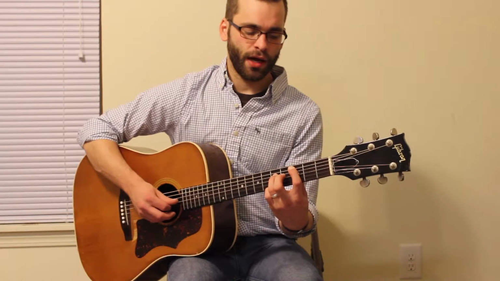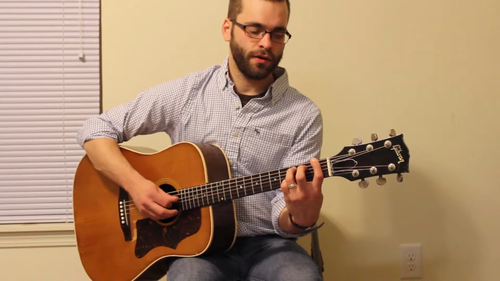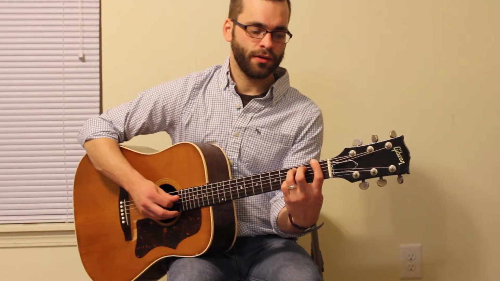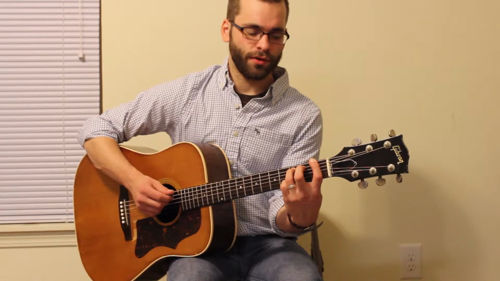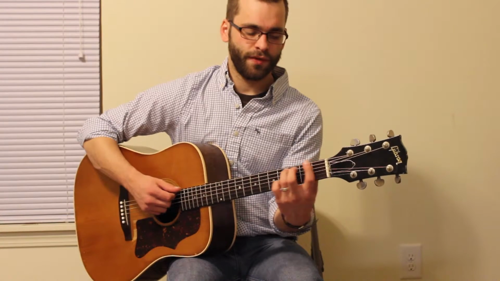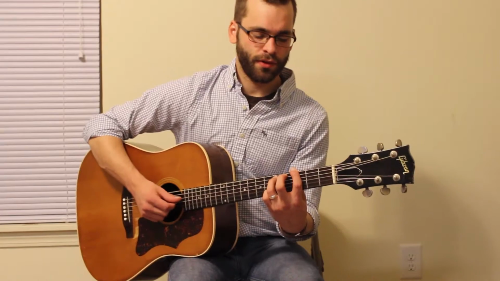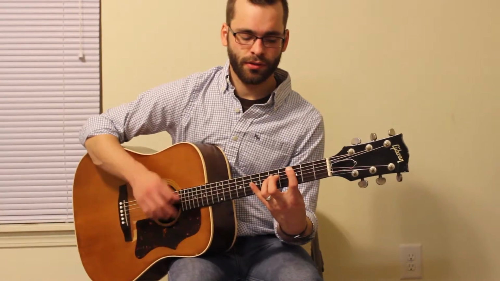So we're on the 3rd fret of the A string, and the 1st fret of the E string gives us our 4th. And then our 5th is again 2 frets up from our 4th. So the whole progression.